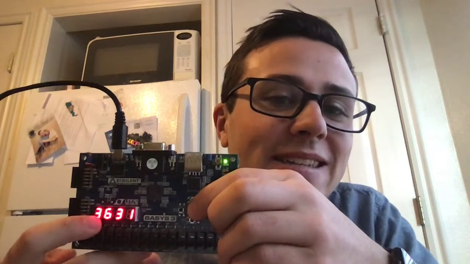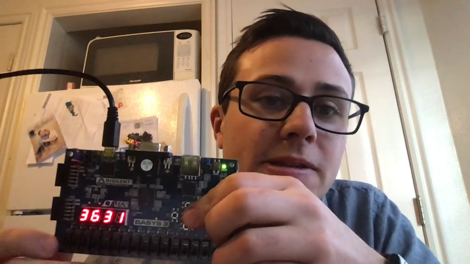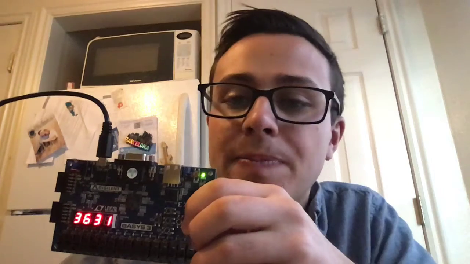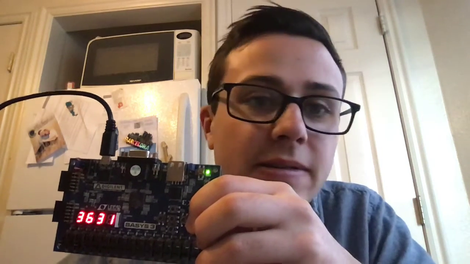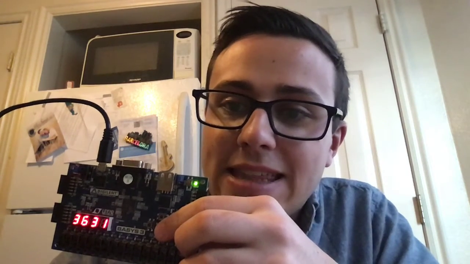Like we talked about in class, debouncers are really useful in the real world just because buttons are unpredictable and they can be noisy, like it says in the lab. And so the debouncer technique is very helpful. All right, and it looks like that is it.